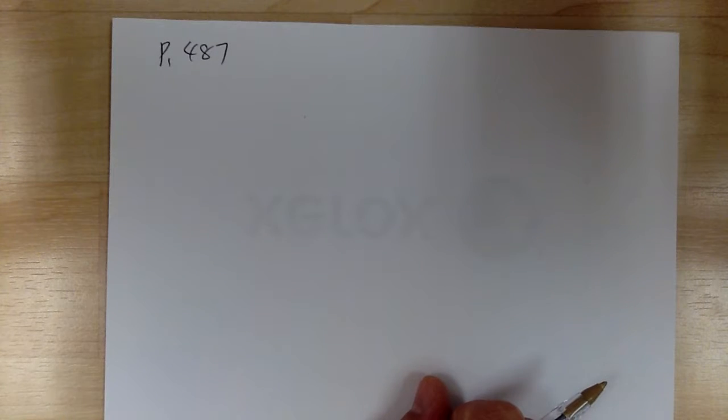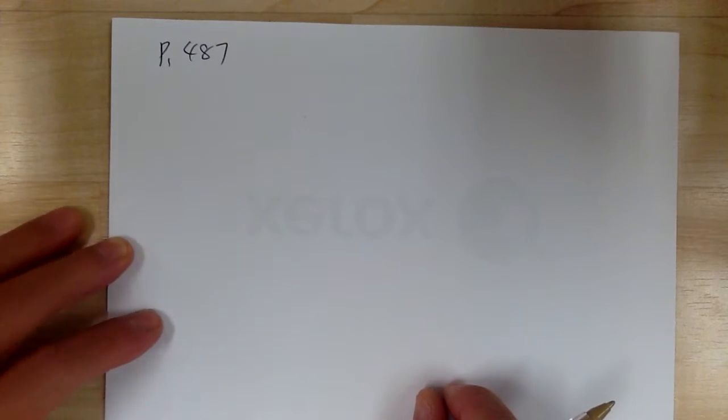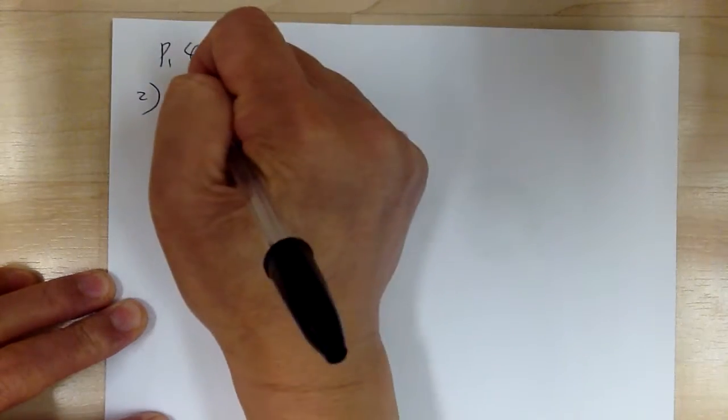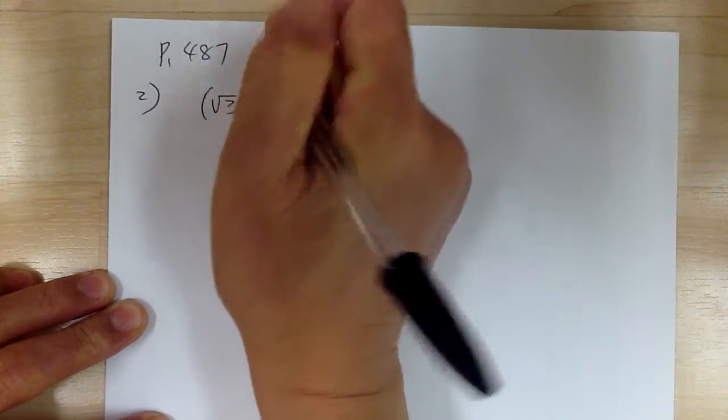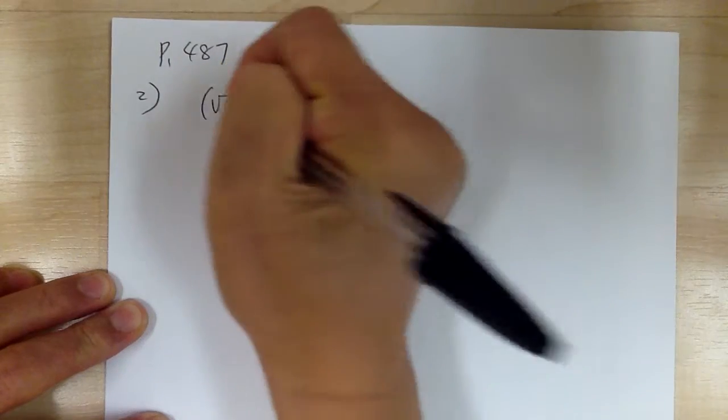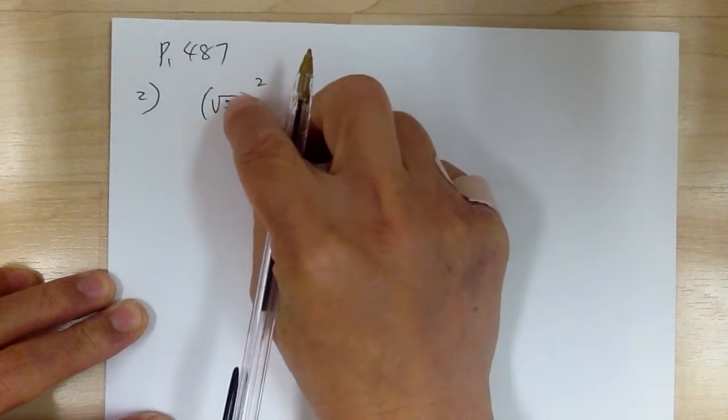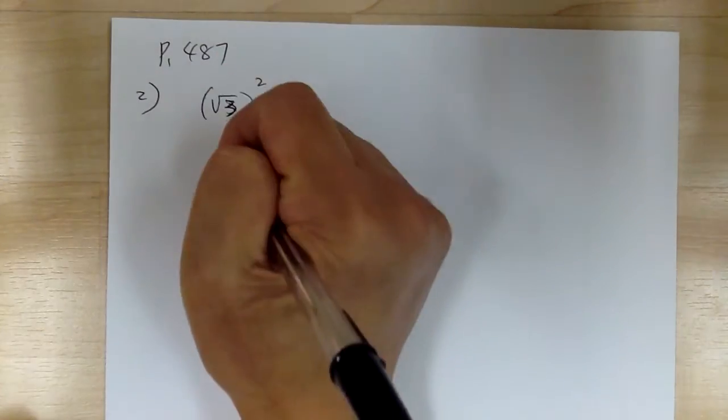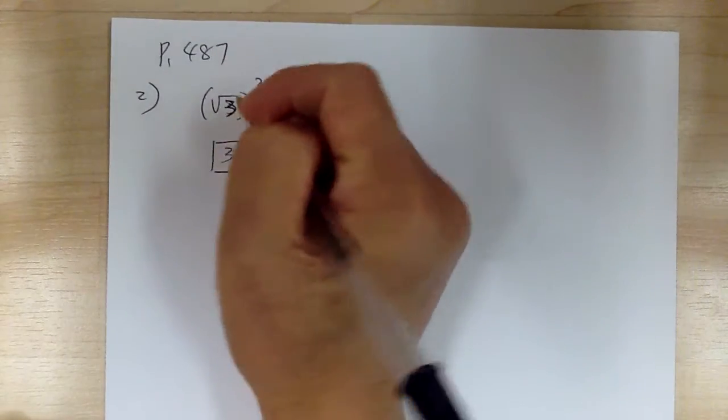Okay, let's go to page 487 and go over the review exercises. Let's do the evens first. Let's start with number 2. You have the square root of 3 and you square that. The square and square root are inverses of each other, so they cancel off each other. So your answer would be 3. Okay, that's very simple.